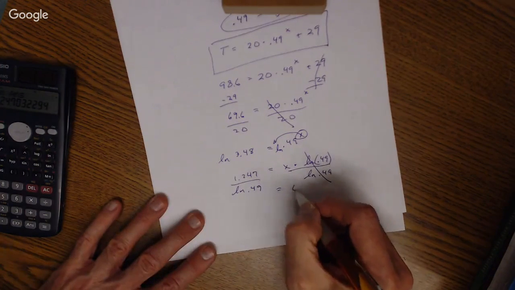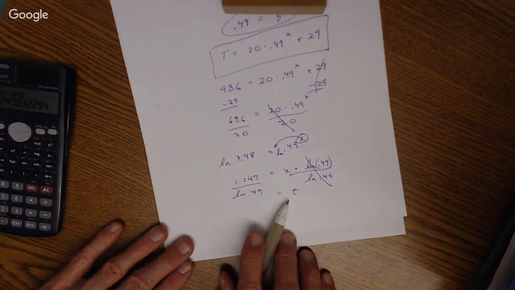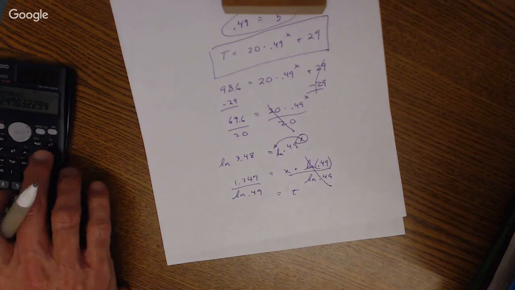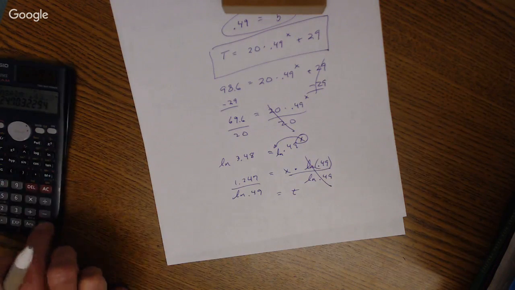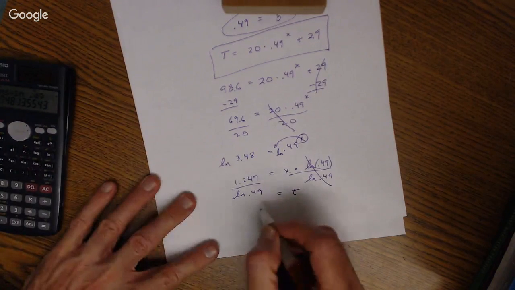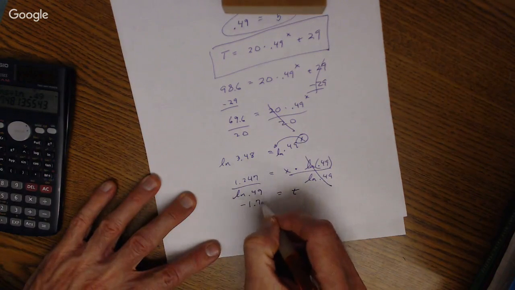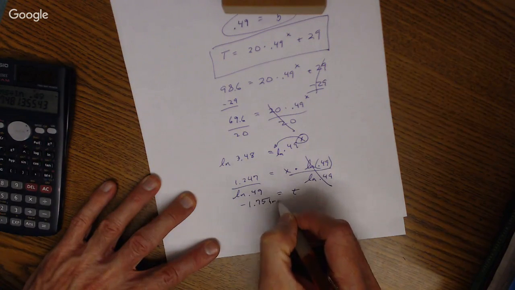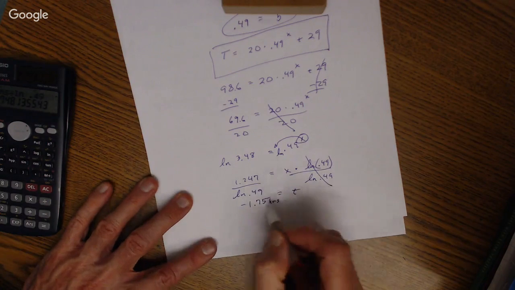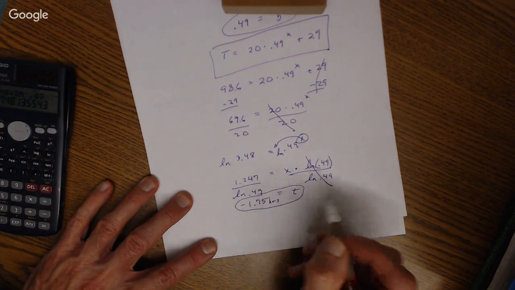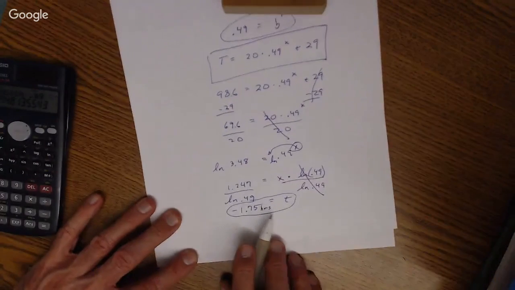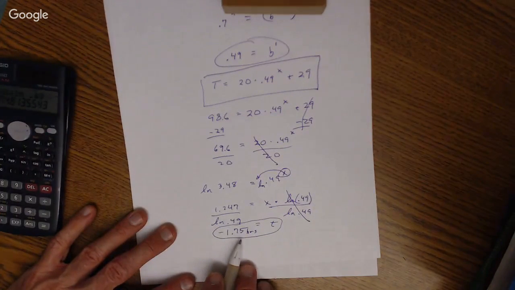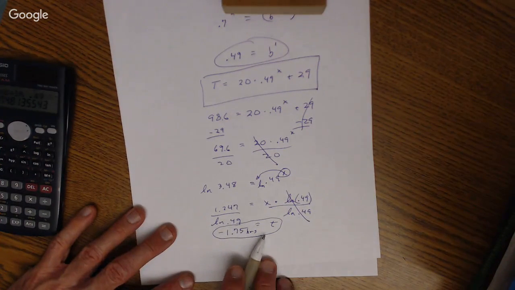I get negative 1.75 hours. Remember, time is measured in hours in this case. So negative 1.75 hours, so 1 3/4 hours since time equals 0.